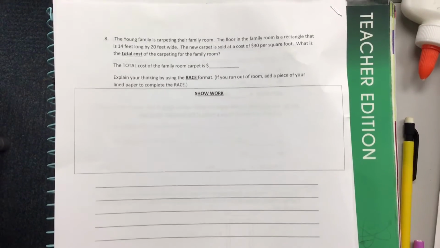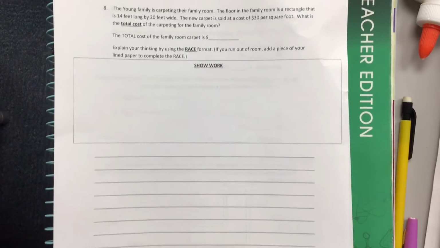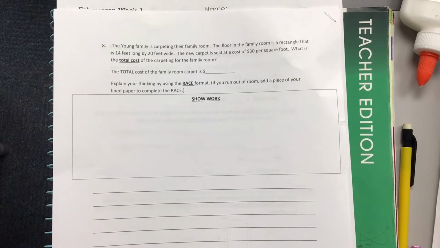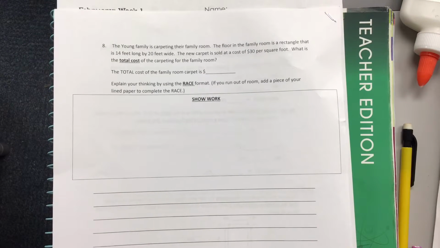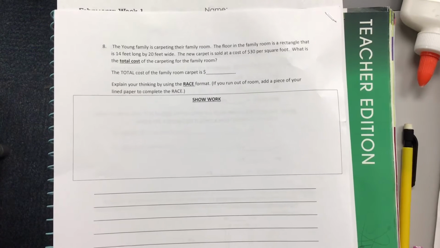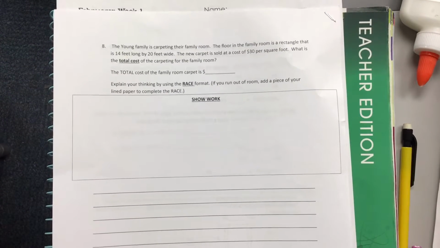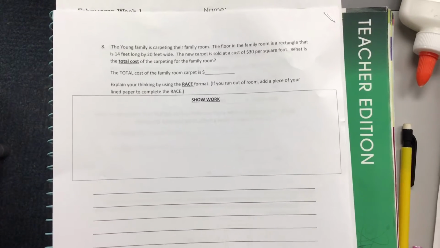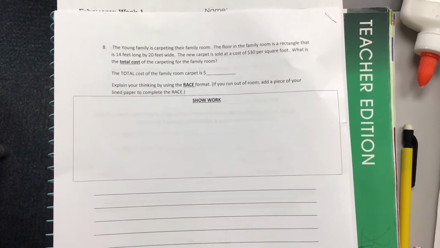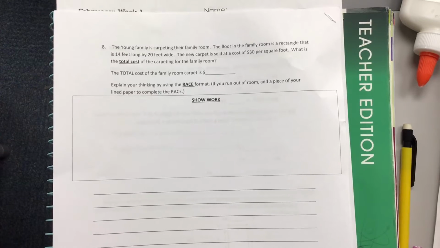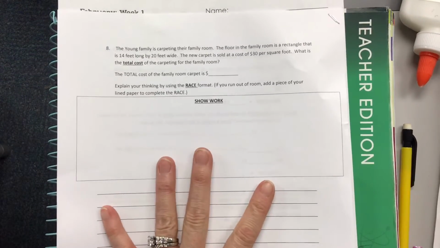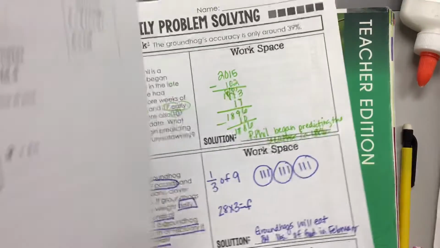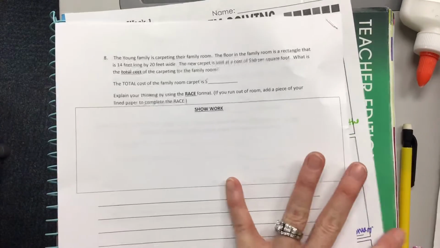Good morning. I am recording this not only for our students at home, but also I'm going to upload it to a Canvas review module for area and perimeter, and you will be able to go back and look at this to determine what is an appropriate RACE response for the level 3 question on our EL 6 area and perimeter post test.